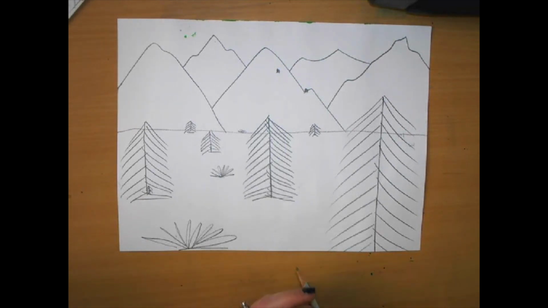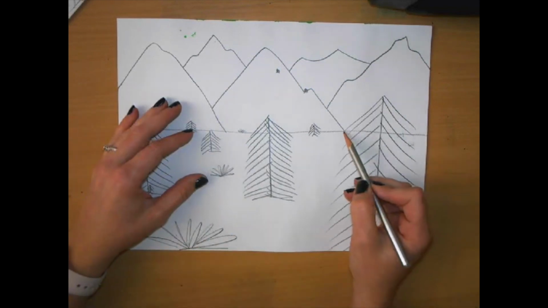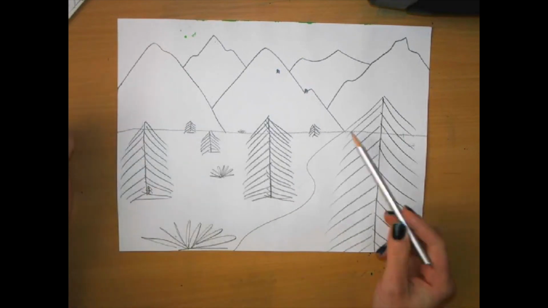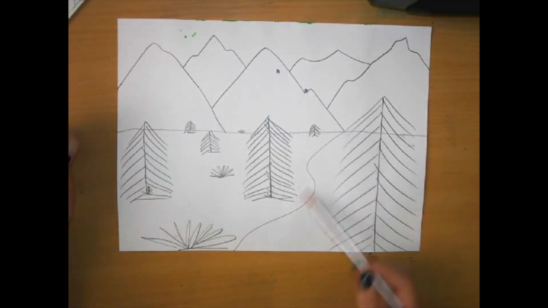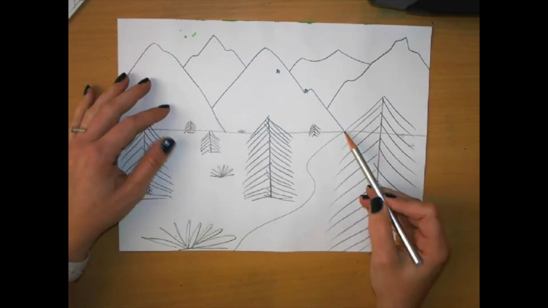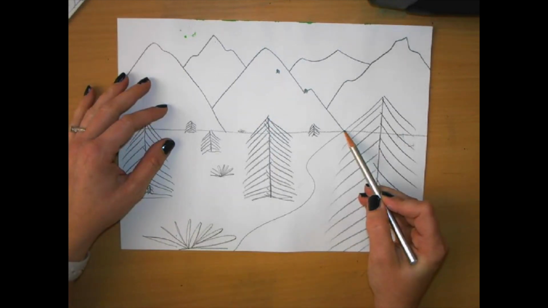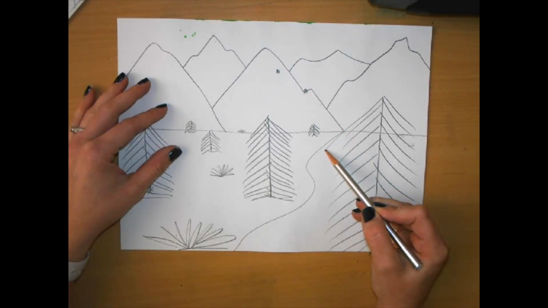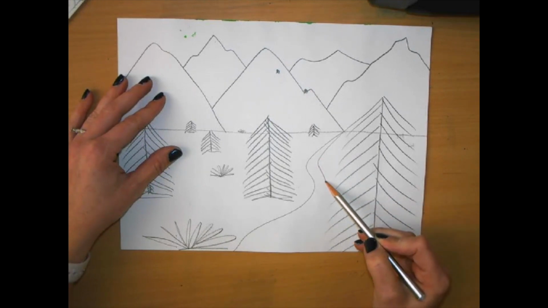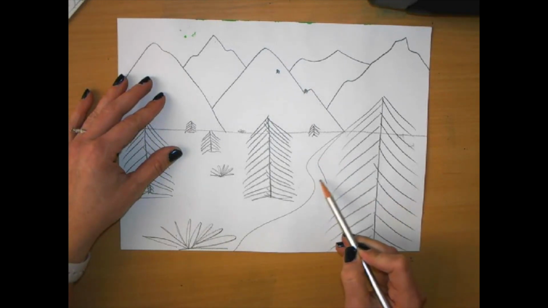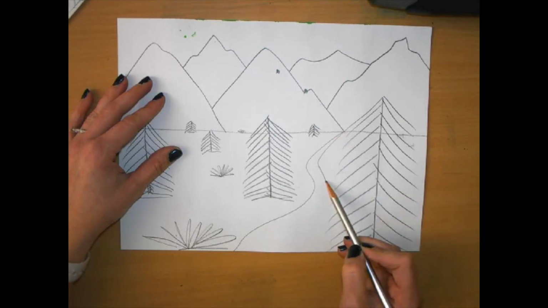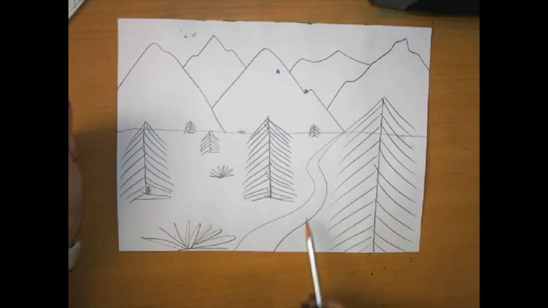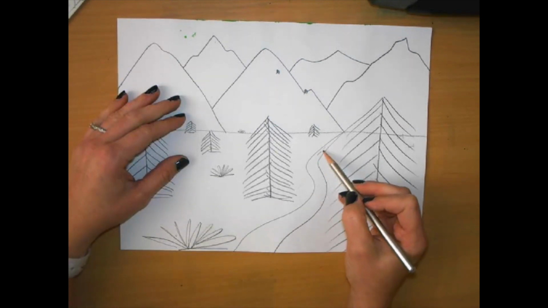If you wanted to do like a path or a river, something like that, you would wiggle it out from your horizon line all the way down, because it's coming from far away to really close. And then far away is going to start right where you started before, but you're going to come out from it, okay? And then as I get closer and closer, this gap starts to widen more. And then as I get super close, it's a lot wider, okay?